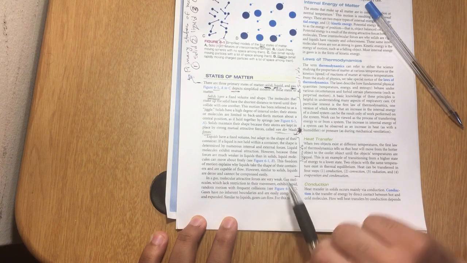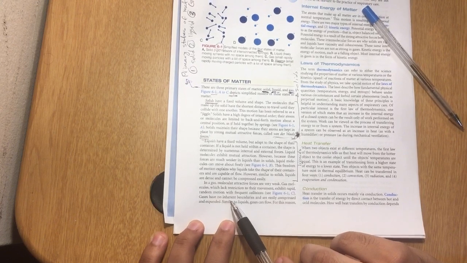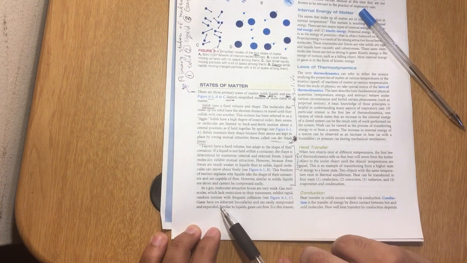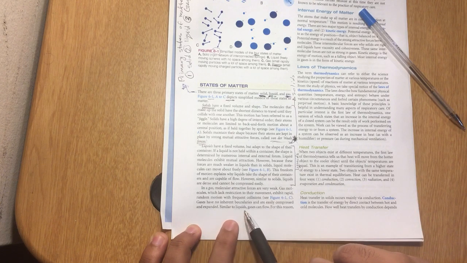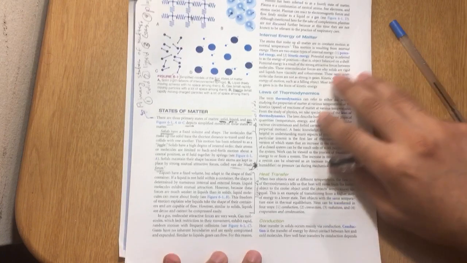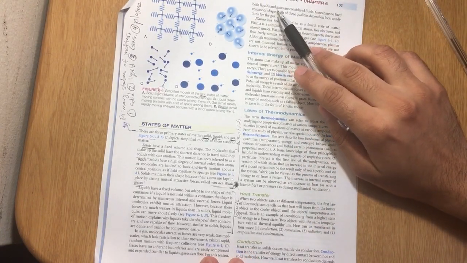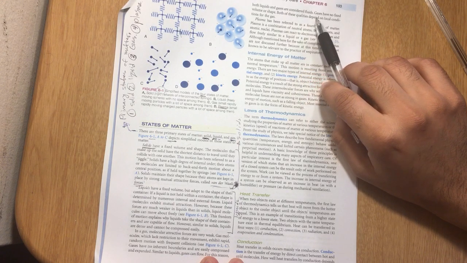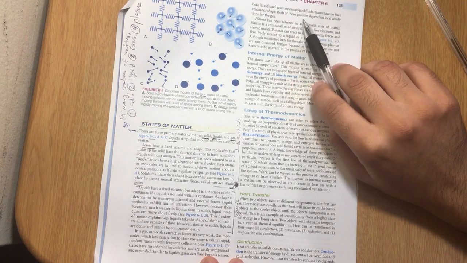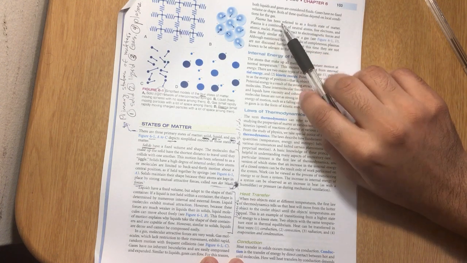Figure 6-1c. There we go again. Gases have no inherent boundaries and are easily compressed, expanded. Similar to liquids, gases can flow. For this reason, both liquids and gases are considered fluids. Gases have no fixed volume or shape. Both of these qualities depend on the local conditions for the gas.